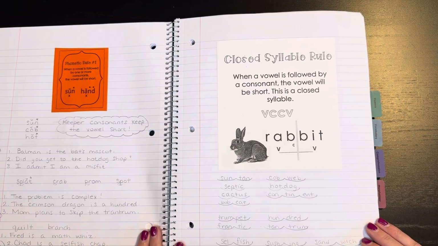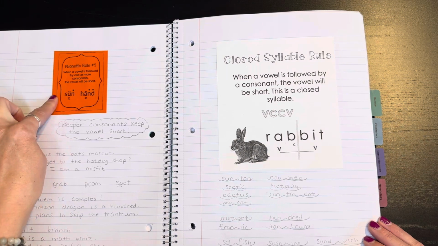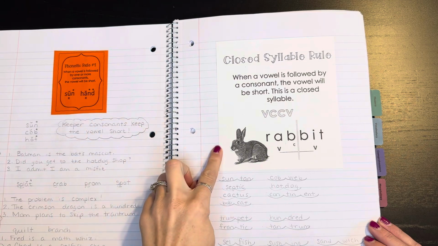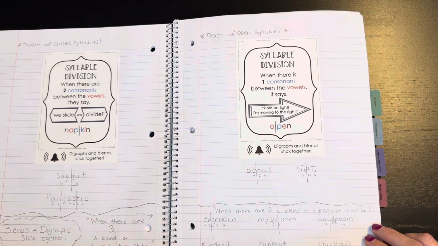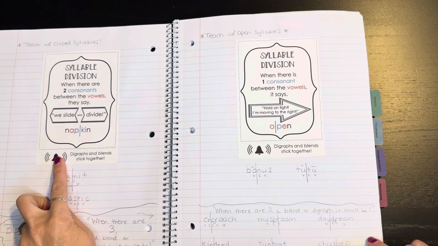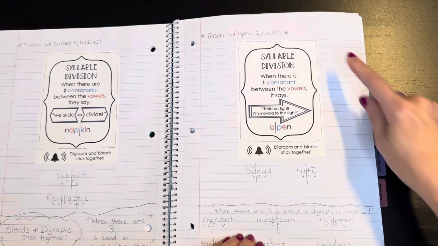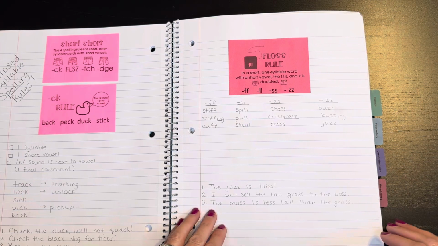There are only 6 phonetic patterns, so I put these in the phonics patterns in orange. We talk about just the pattern of the rule and then how it looks in 2-syllable words. There are 2 syllable division rules. I add the first syllable division rule when we teach closed syllables, and I add the second one when we teach open syllables.